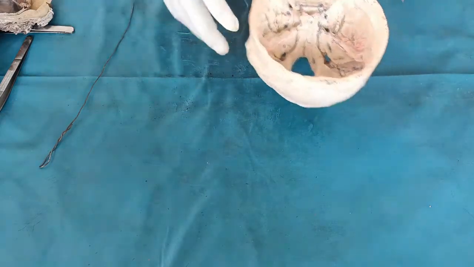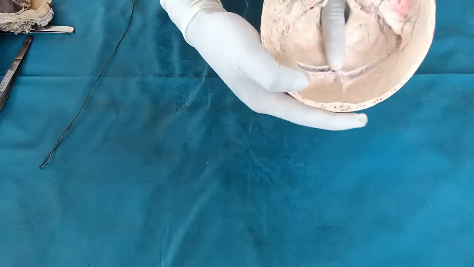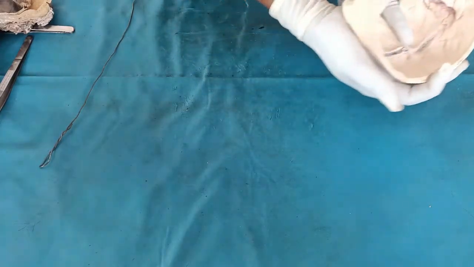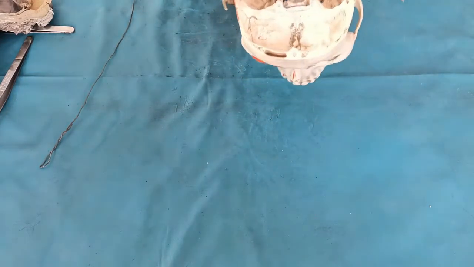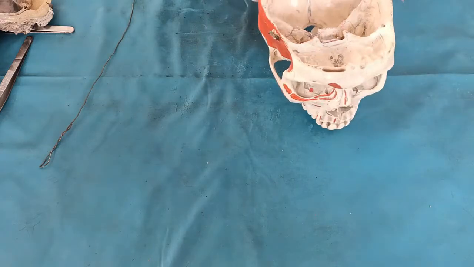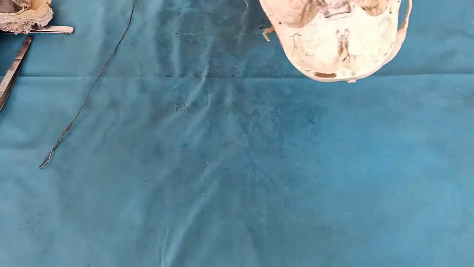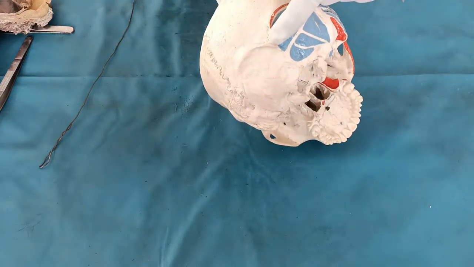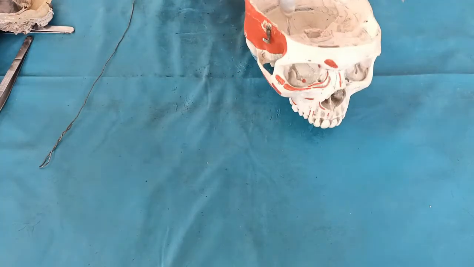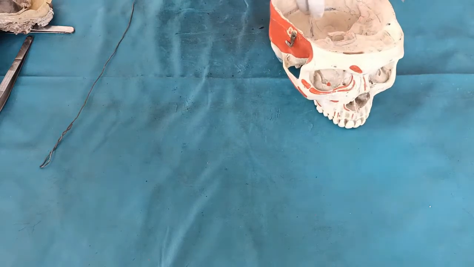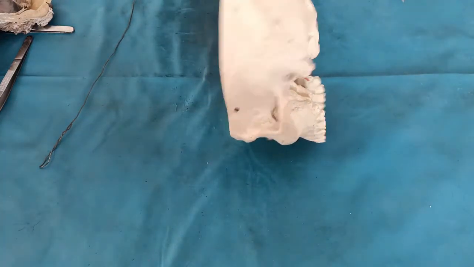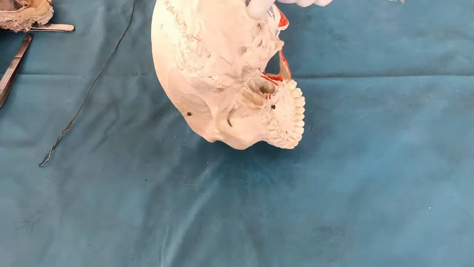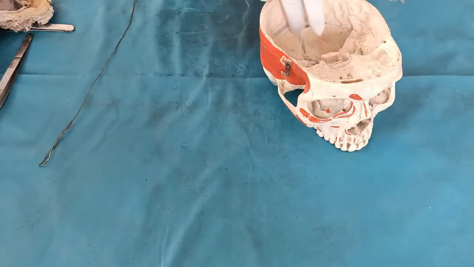Then if you observe in the posterior most part, you can observe one crest. This crest we call the internal occipital crest. Outside you can see the external occipital crest. And here a tubercle is also there: the external occipital protuberance outside and the internal occipital protuberance inside. This is the external occipital crest, and this is the internal occipital crest.